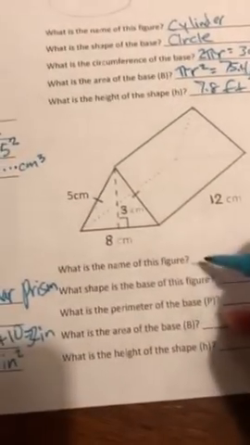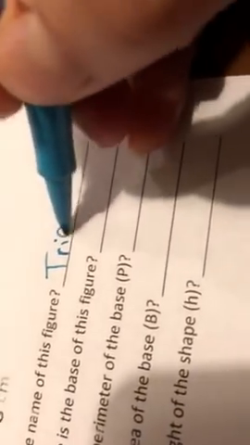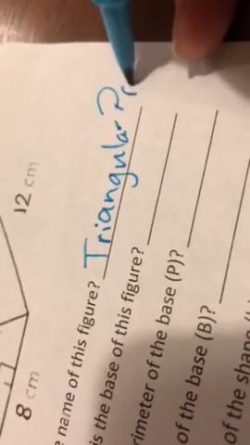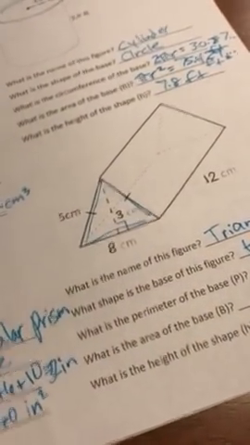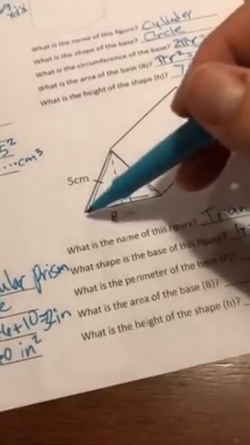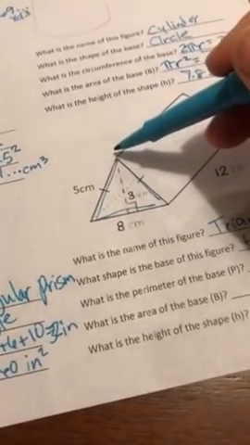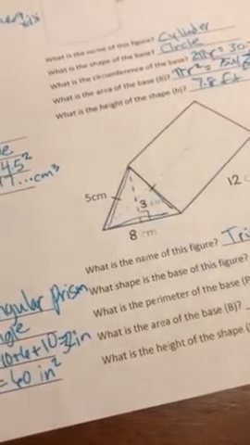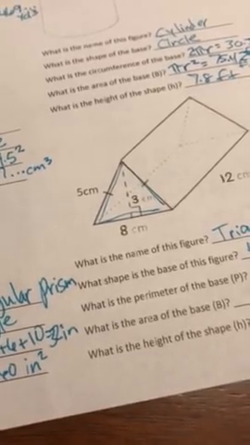What is the name of this figure? This is a triangular prism. And the base is a triangle. What is the perimeter of the base? So you would have to do 8 plus 5 plus 5. So that gives you a total of 18 centimeters.